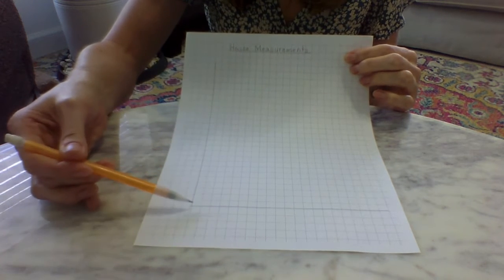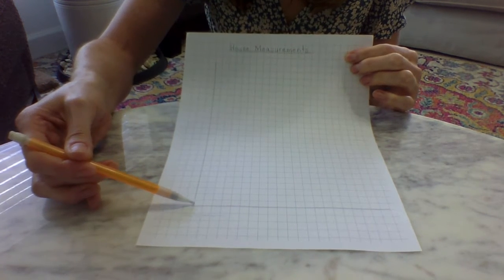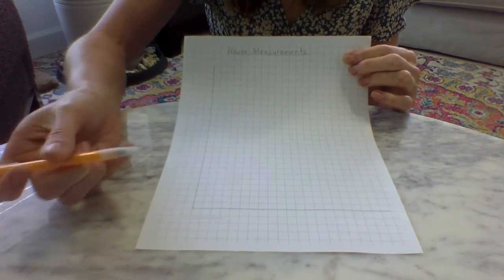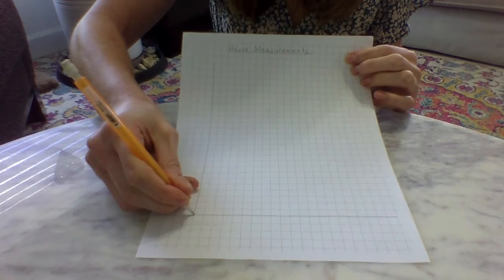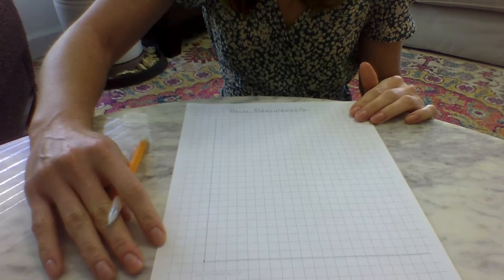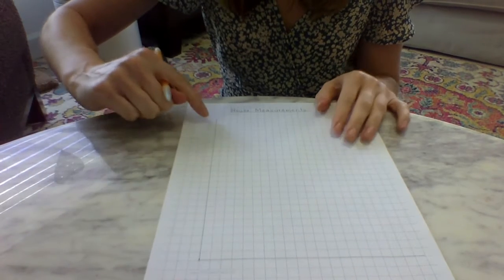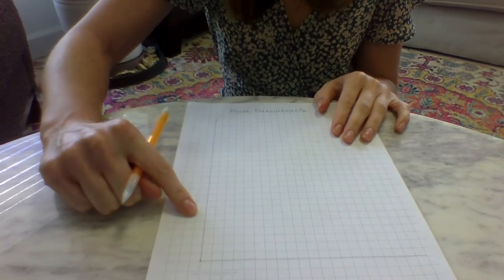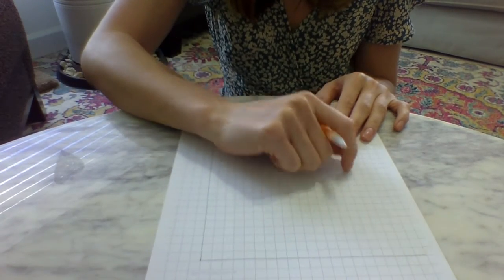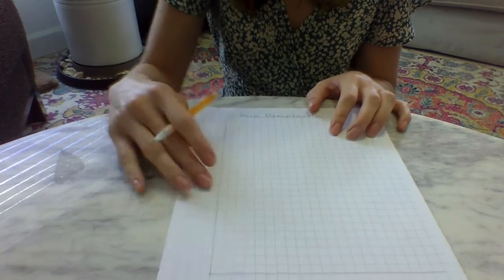So I have my paper facing you, and I have my title up at the top, my vertical axis, my horizontal axis, and those two axes come together at one point. See? Now, on this side, I'm going to be writing some numbers. And along here, I'll be writing down the different things that I measured.